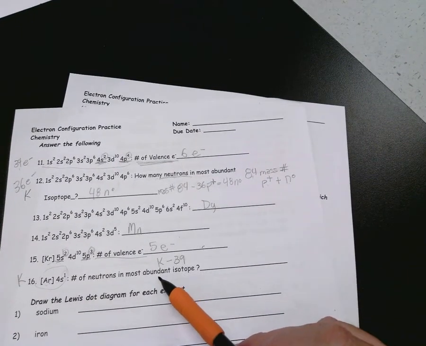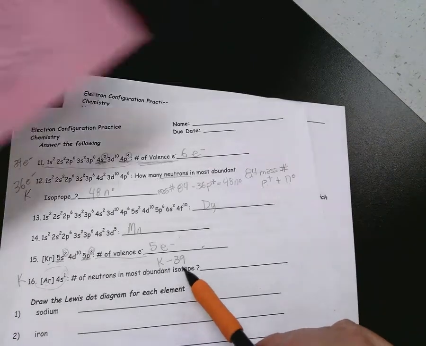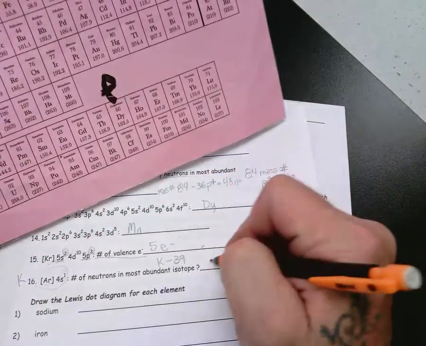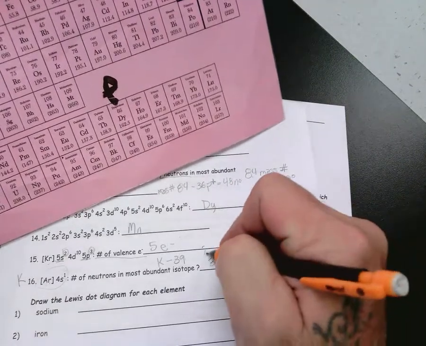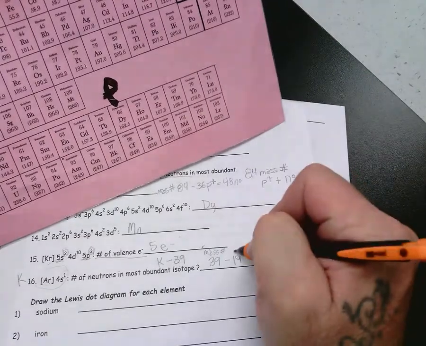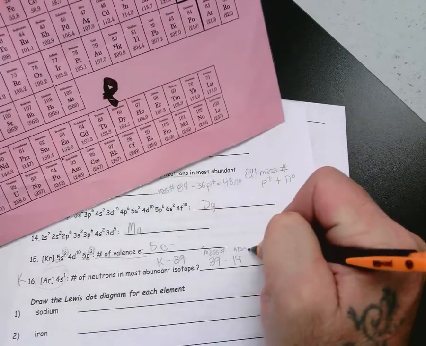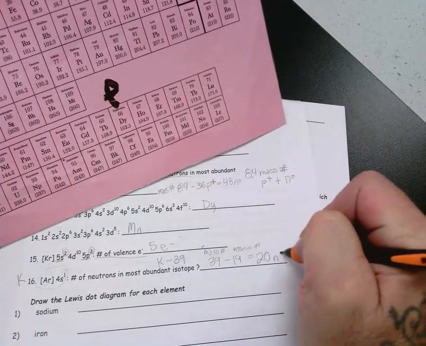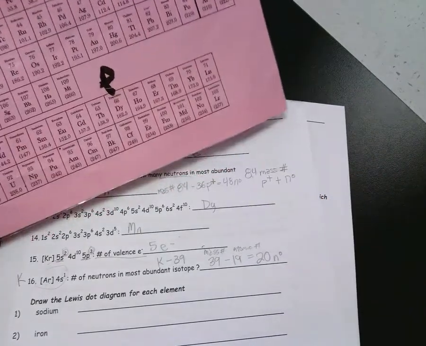So, number of neutrons in the most abundant, so 39. So I just subtract the number of protons, which is 19. 39 mass number minus 19 atomic number, or protons, or whatever you want to say, equals 20 neutrons. That's it, 20 neutrons. All right, Lewis dot structure.